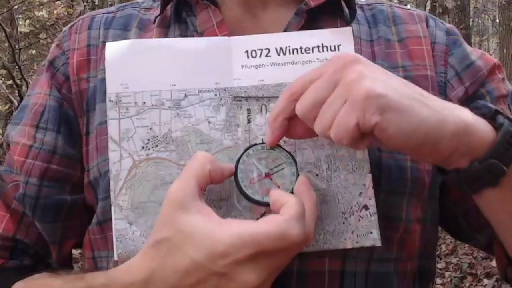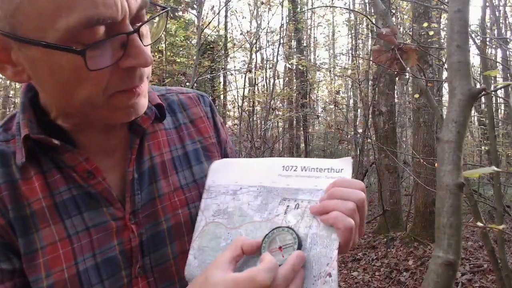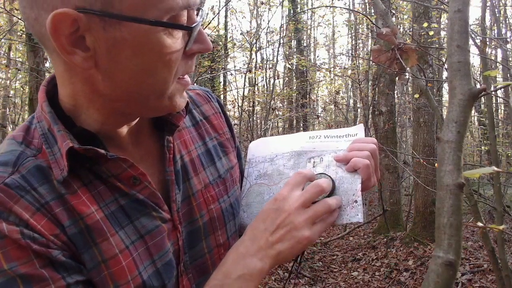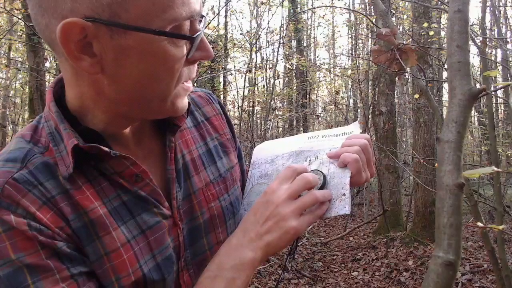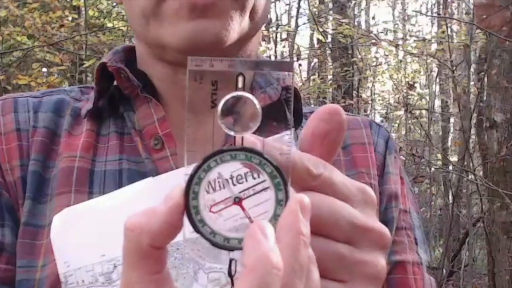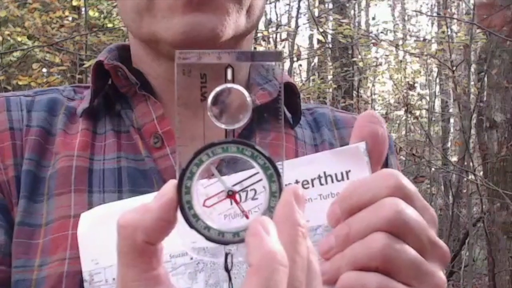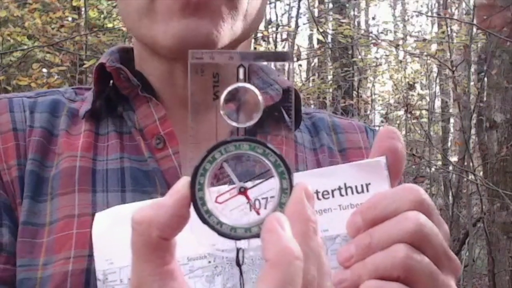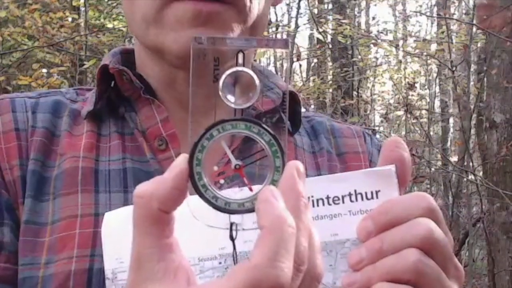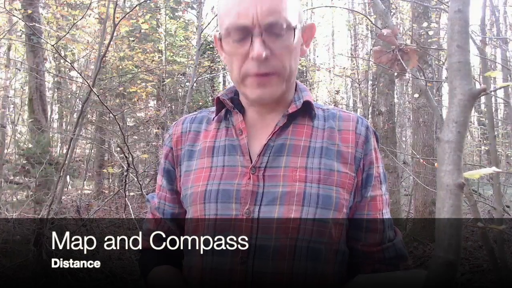This reading up here tells us our bearing, and that happens to be, let me see, so that's 110, 12, 14, so I'd say about 116 up there, just a little bit shy of 120. That's our compass bearing. That's what we want to follow when we're in the field, when we're going to walk to the next point. How far do we have to walk between these 2 points?